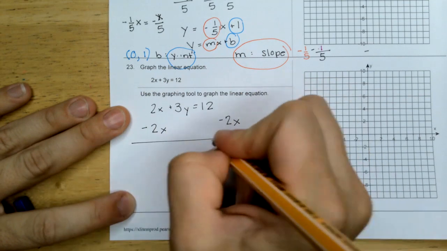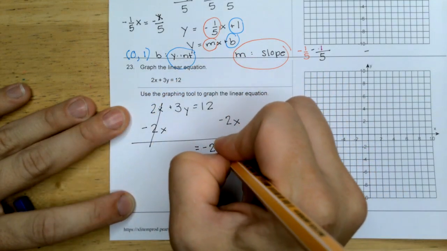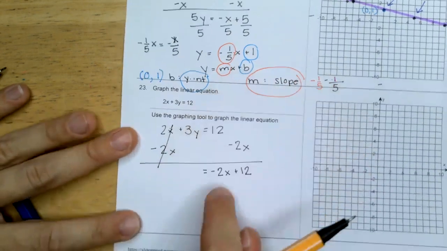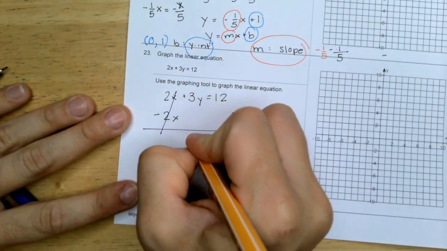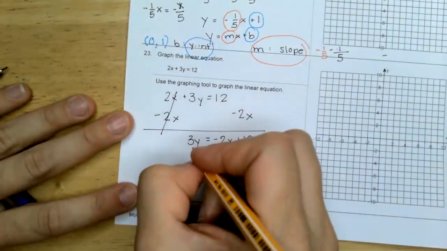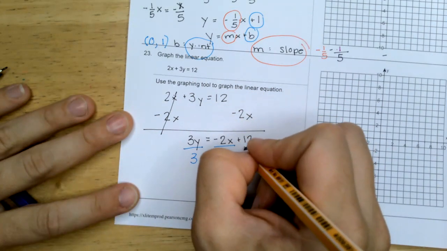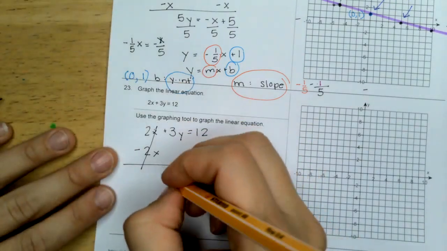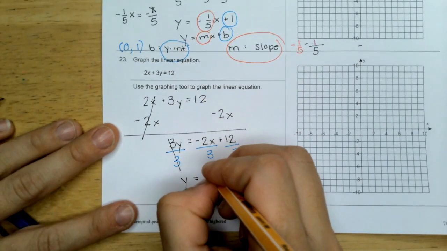When you're solving for a variable, you want to subtract and then add. So it's negative 2x plus 12, because I like it in mx plus b. So I'm going to put x in front of the constant. And that y still has a 3 being multiplied by it, okay? That means I'm going to divide by 3 so that y is alone. Anything I do to this side, I have to do to this side. That has been canceled. I have y equals negative 2/3.